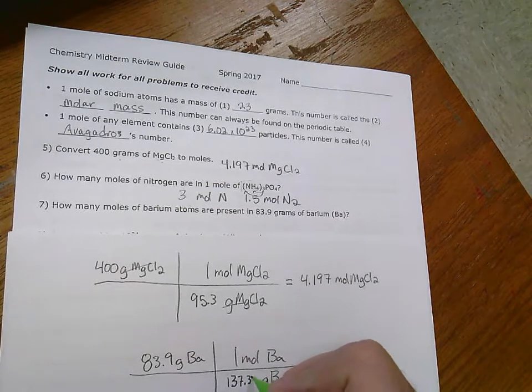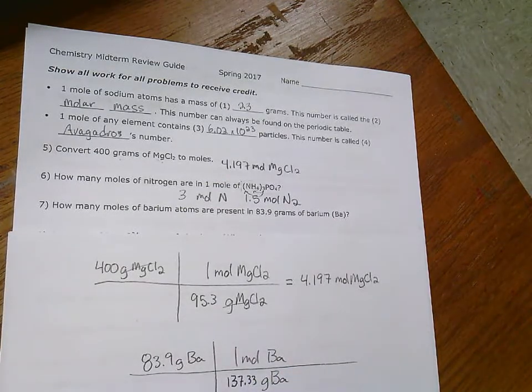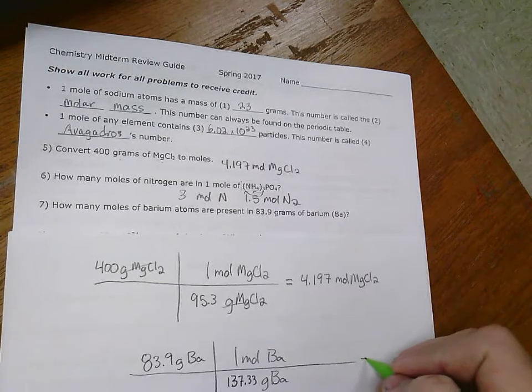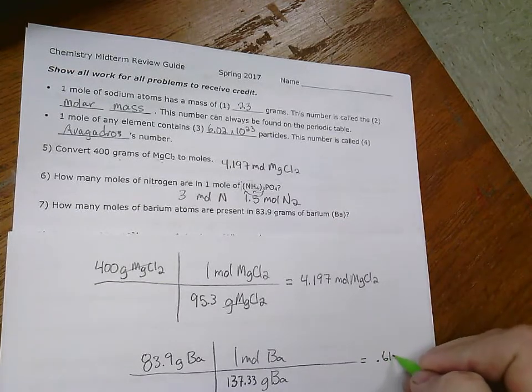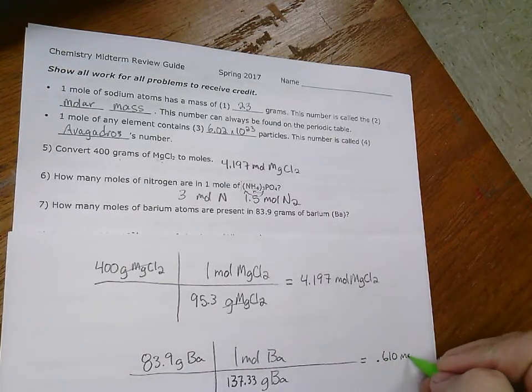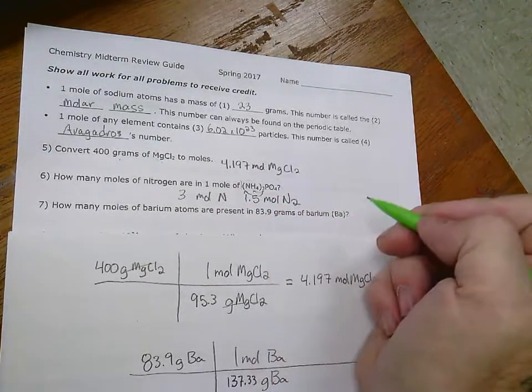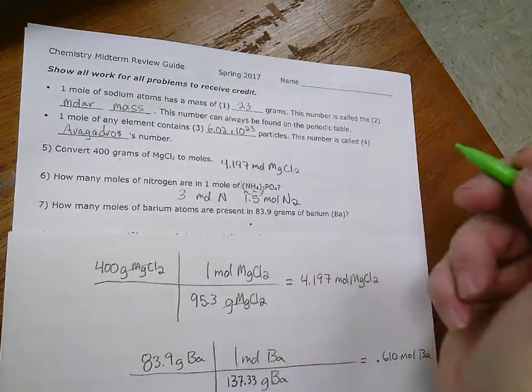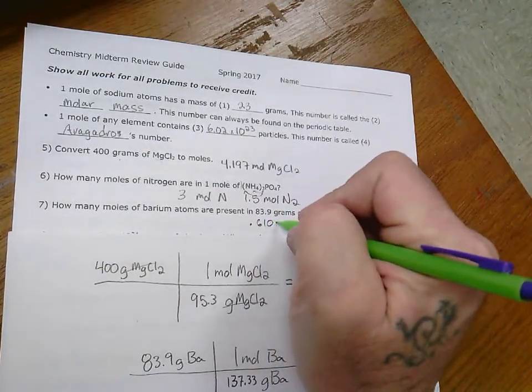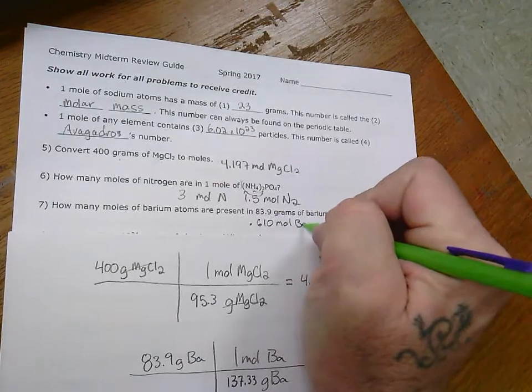So 83.9 divided by 137.33 equals 0.610 moles barium. So 0.610 moles of barium.